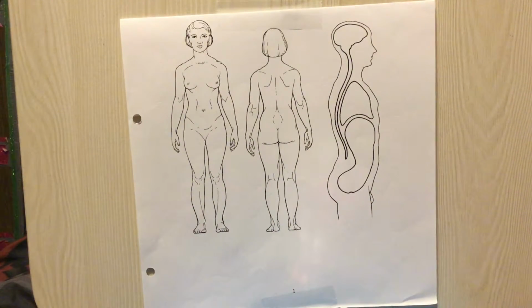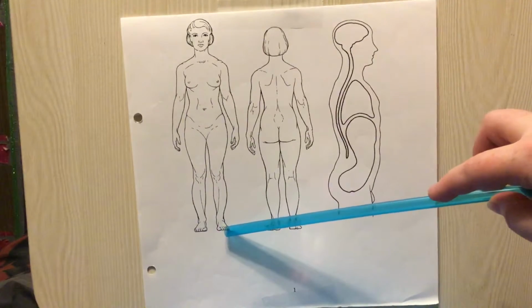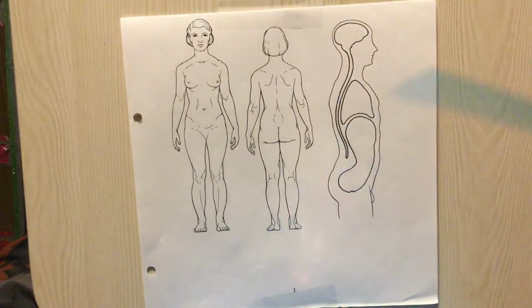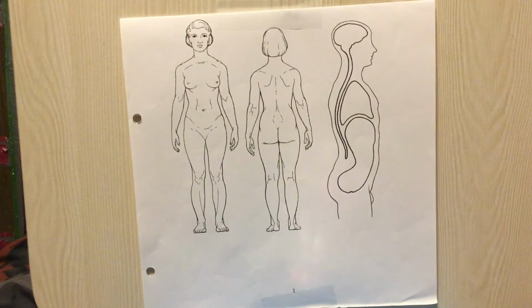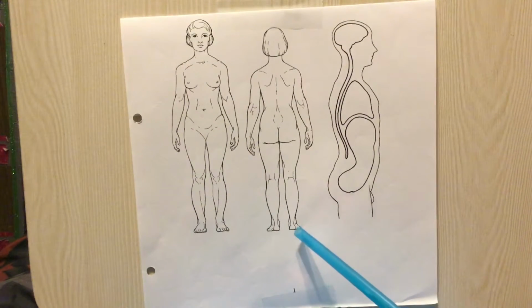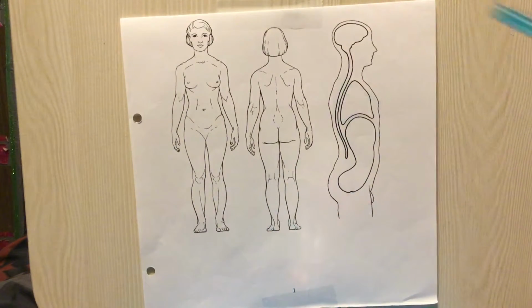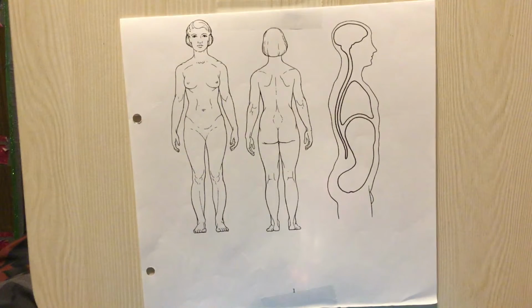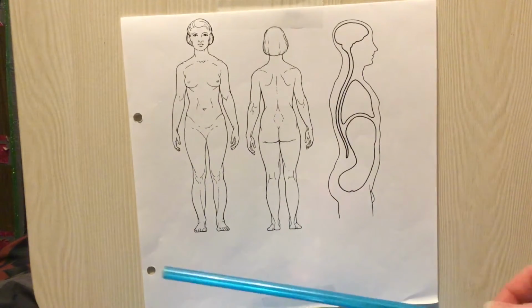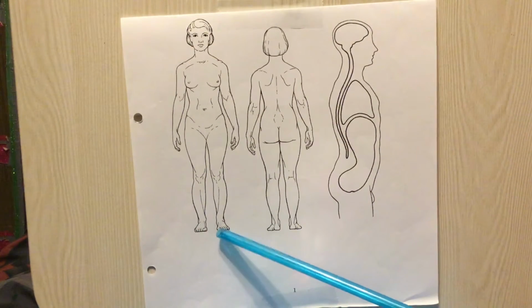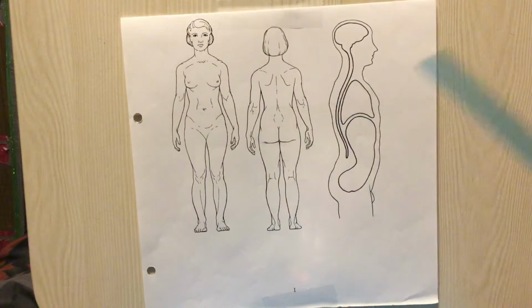The digital is going to be all the little bitty toes. And the plantar is going to be the bottom of the foot, the sole of the foot. And the hallux is the great toe, the big toe.